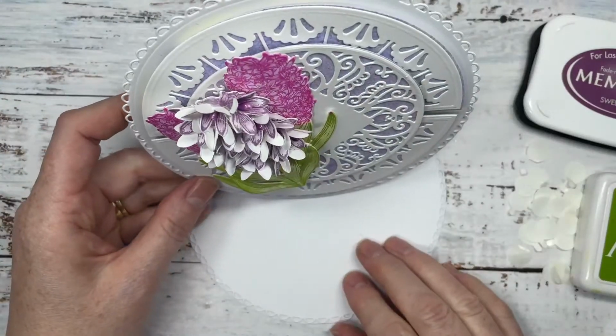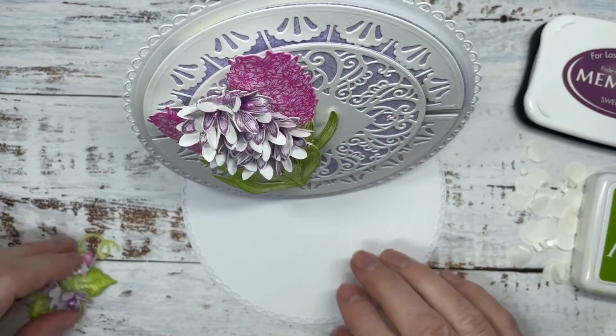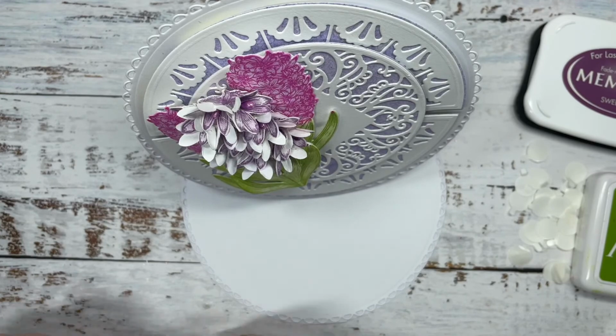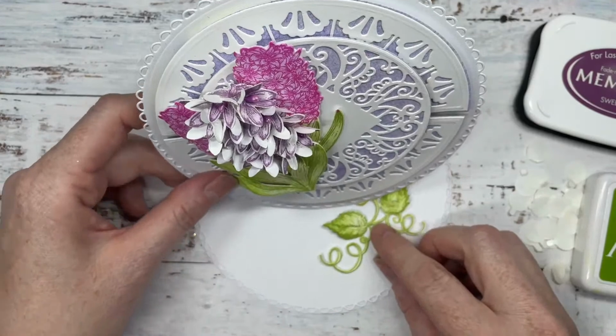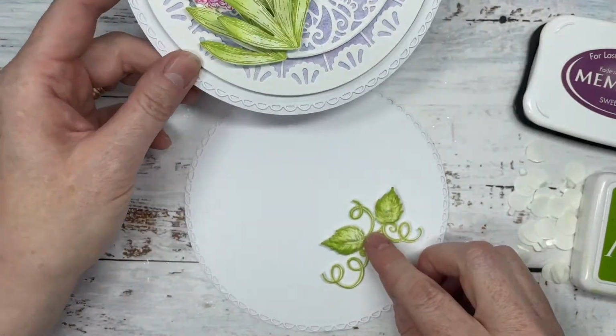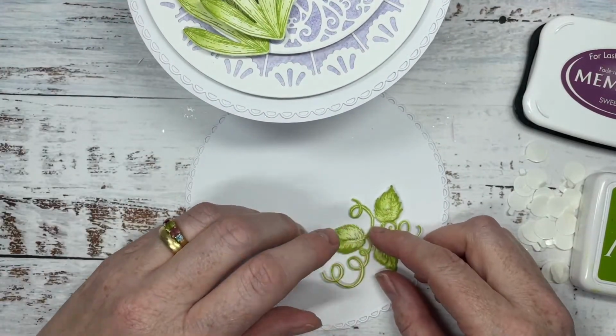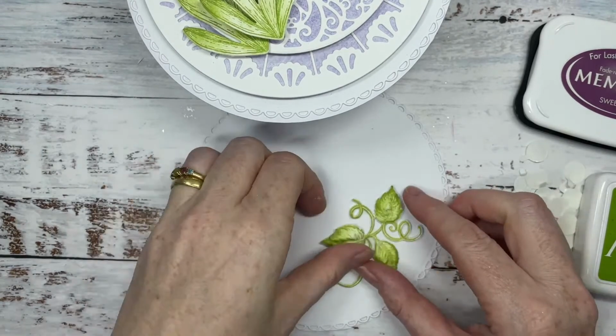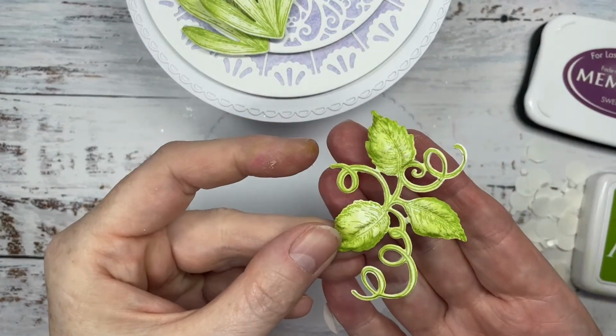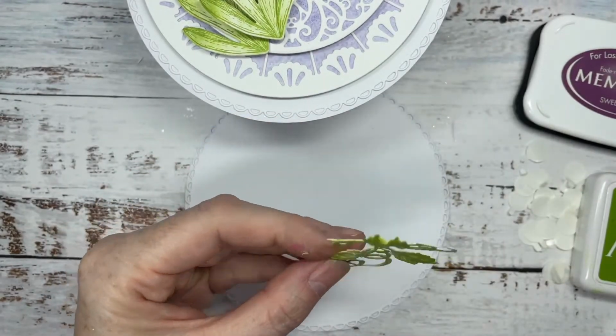And then for a stopper, what I'm going to do is I have got this, one of my favourite pieces of foliage. Oh my goodness. I don't know about you, but I always love the curlicues. I just love the swirls on my foliage.